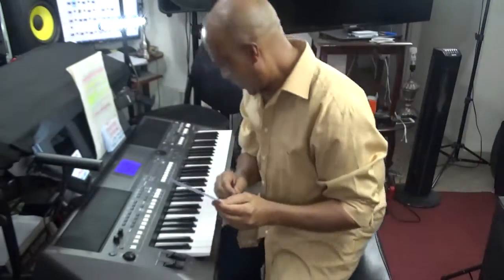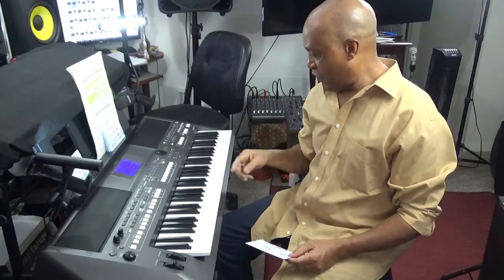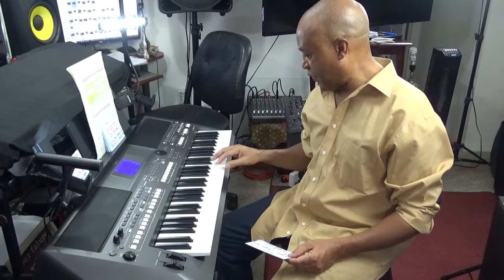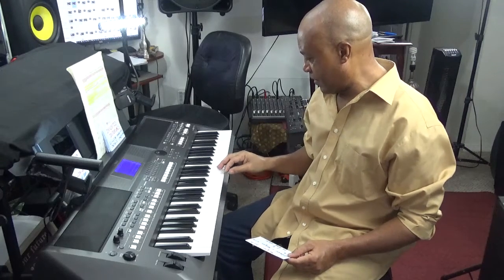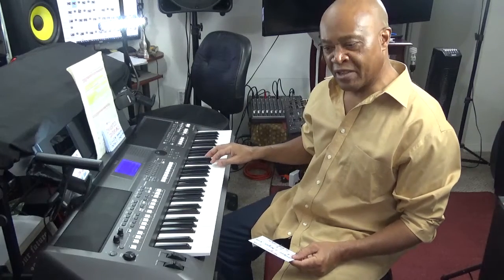So if a major 10 has 16 half steps, if you lower the top note of the interval by a half step, now you're going to have a minor interval.